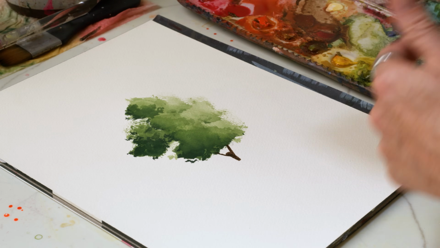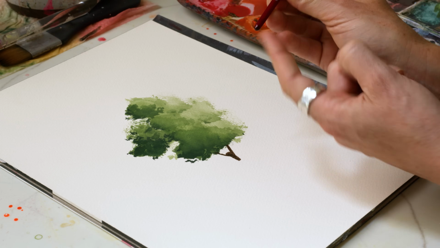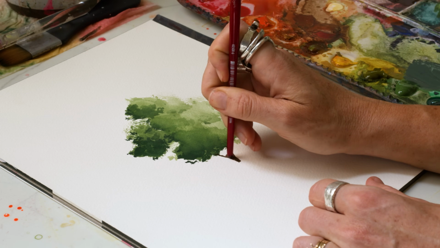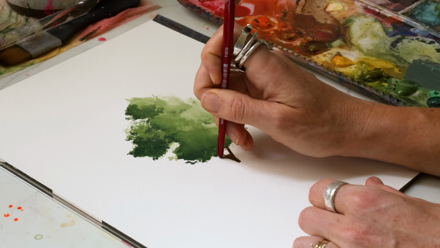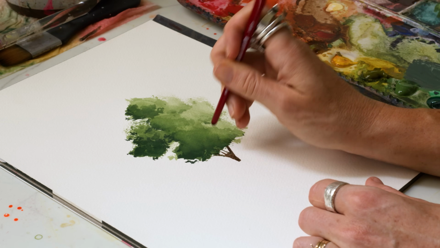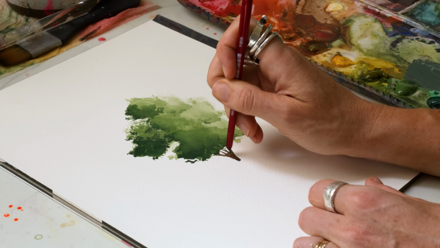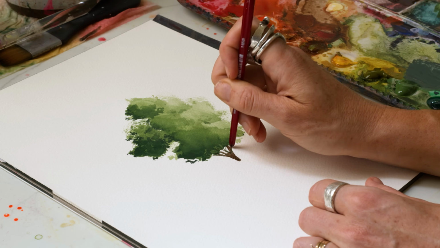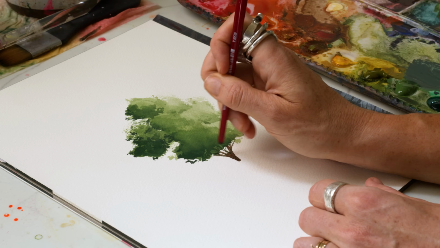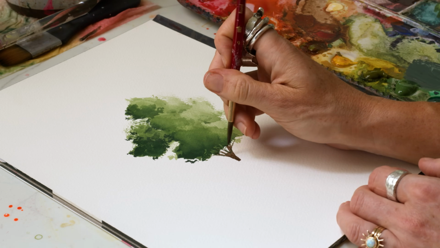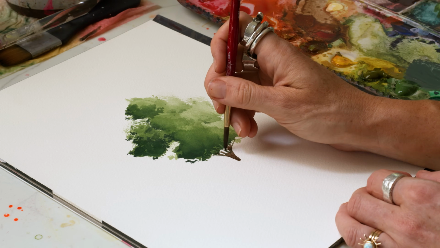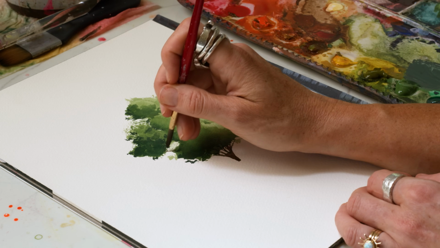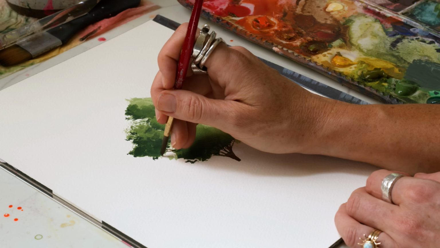And then I like to go in with the base of the brush while this is still wet and pull out these really thin branches. You can also use a fine liner brush or a size 2 brush. You can try the point of your size 6 brush with the least amount of pressure you possibly can. You can also add in little branches up in here.